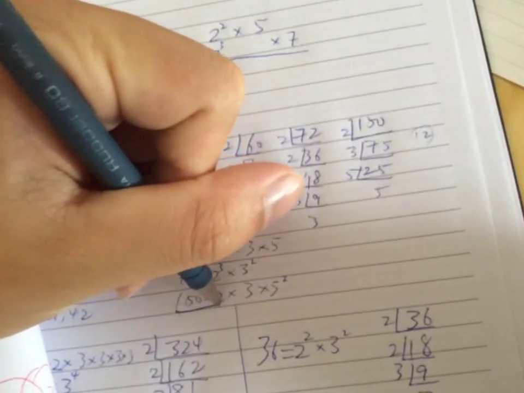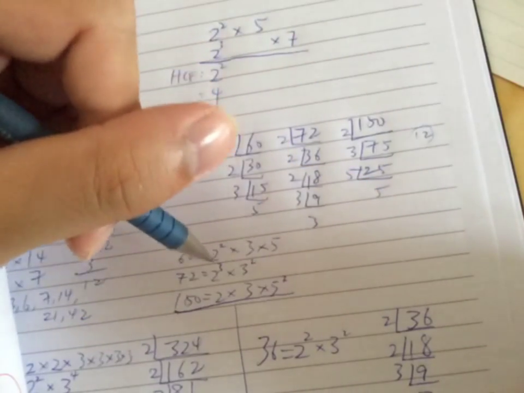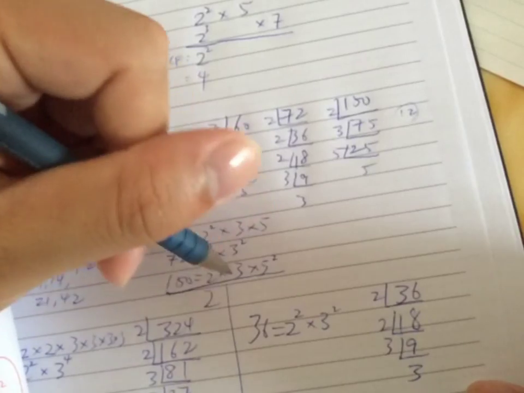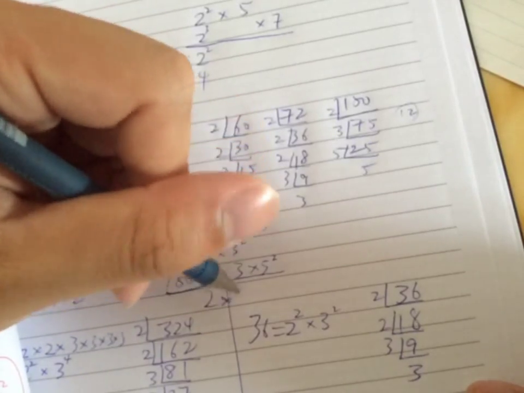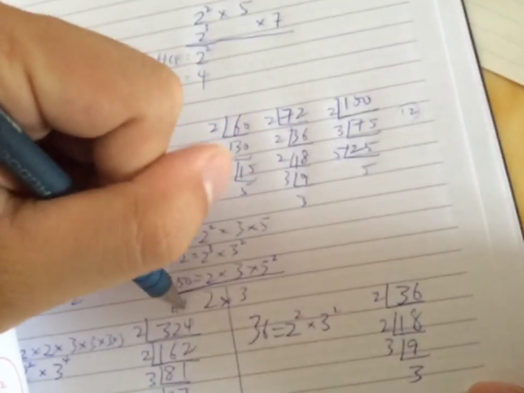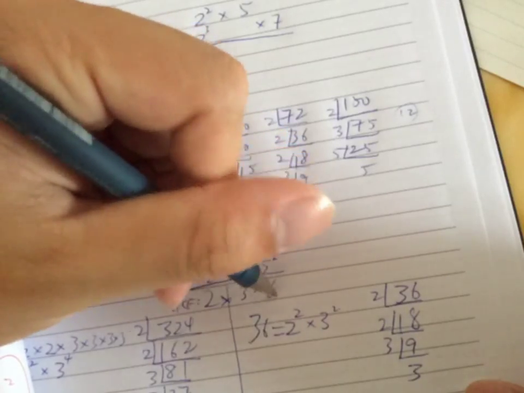So what they have in common is 2, just one, and 3, just one. 5 is not common. So the HCF is 2 times 3. That means the HCF is 6.